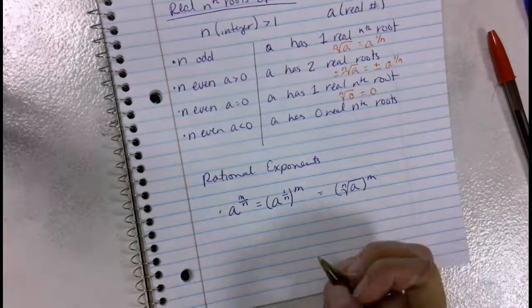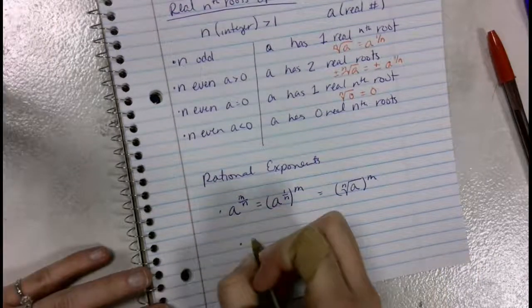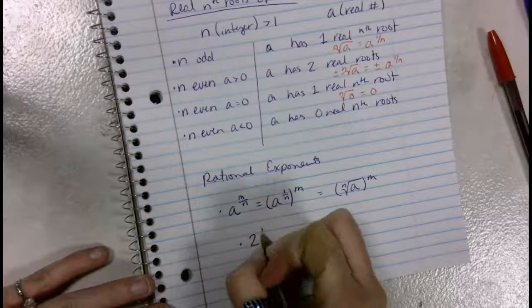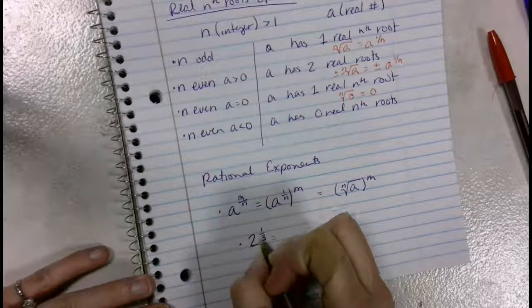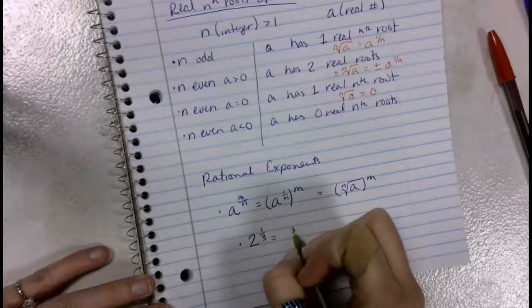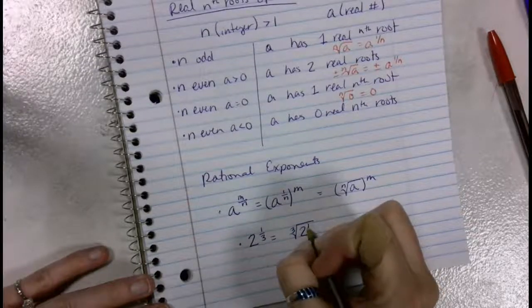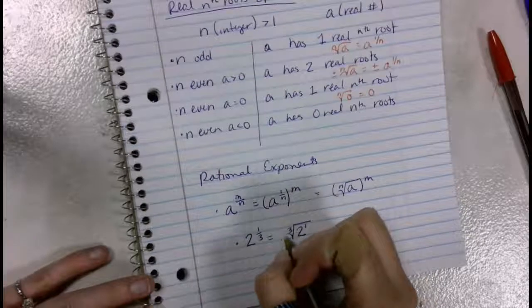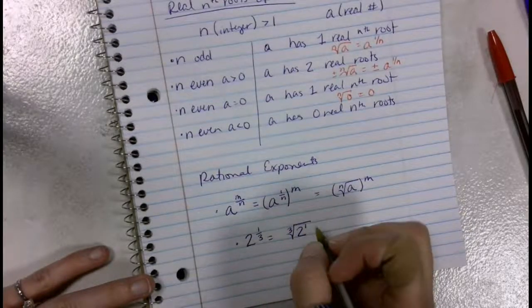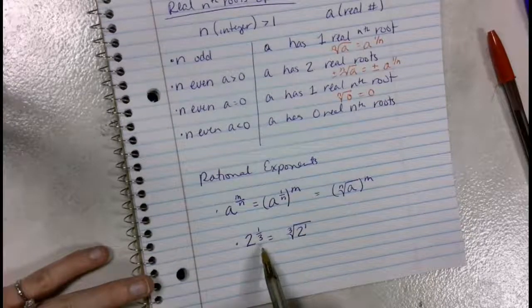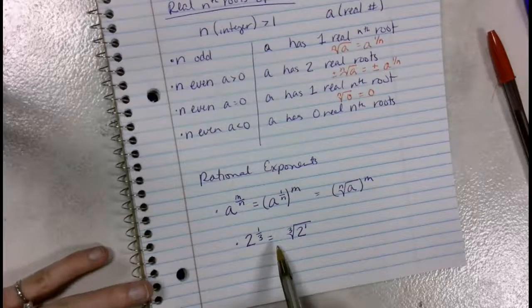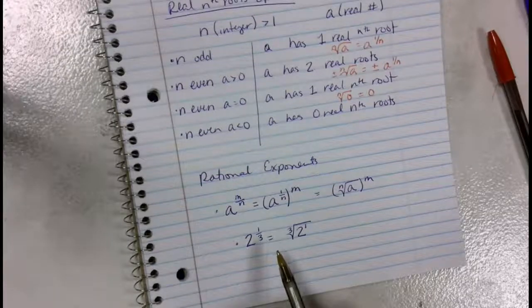My big example, how I always want to remember this, is it always helps me to write a number down. If I've got 2 to the 1/3, the denominator becomes the root that I'm taking of 2, and my numerator comes inside with that value. Now I'd be finding the cube root of 2. I can go back and forth between these two ways to write it, depending on which is going to help me. Now we're going to look at evaluating those nth roots.